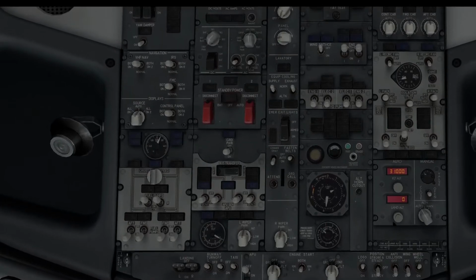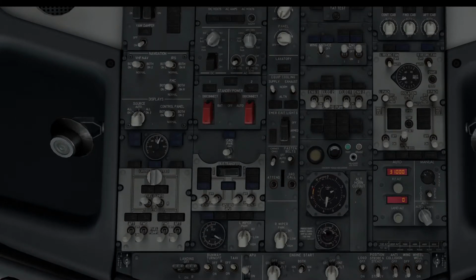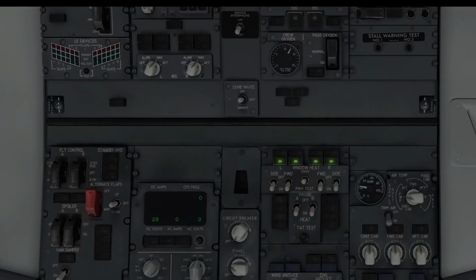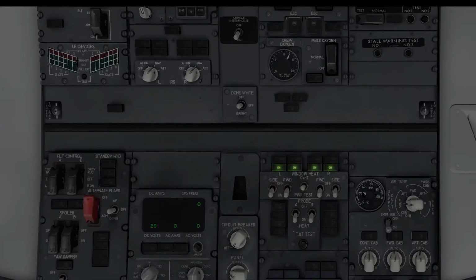Check the cabin altitude, climbing, raising, that's good. Cruising flight level 310. Cabin temperature 24 degrees. Decrease it slightly.